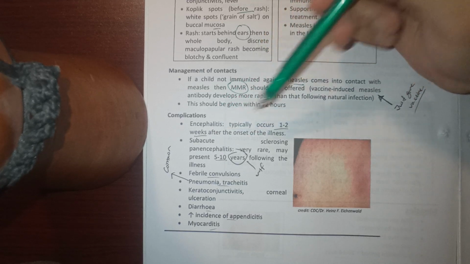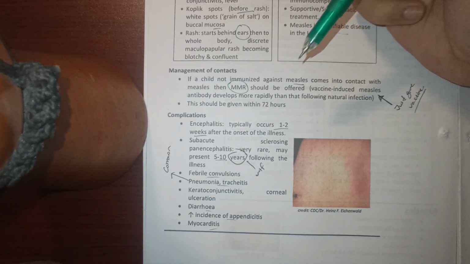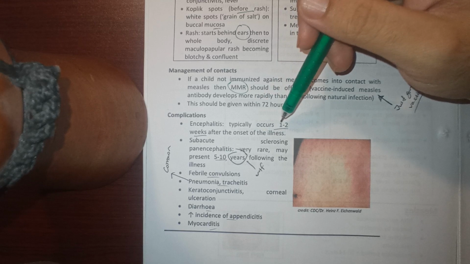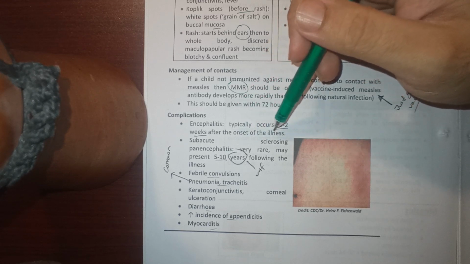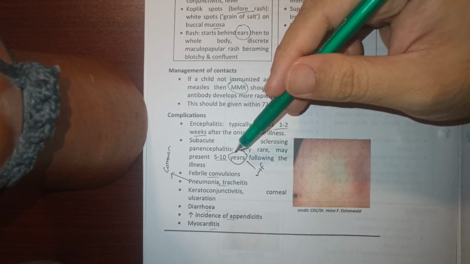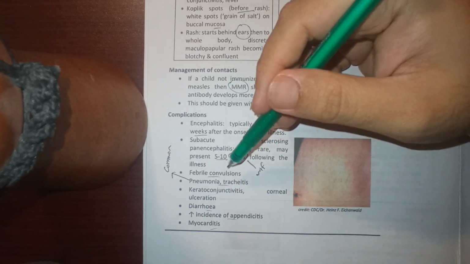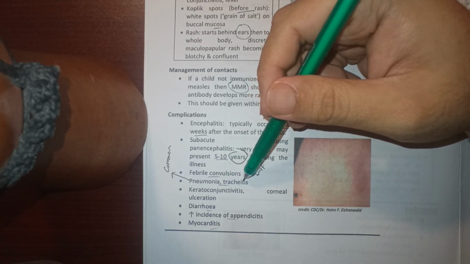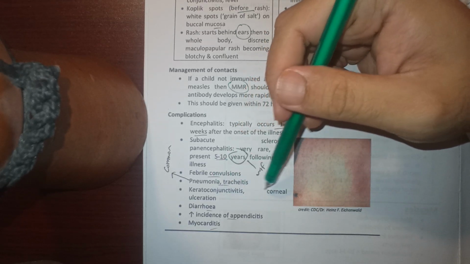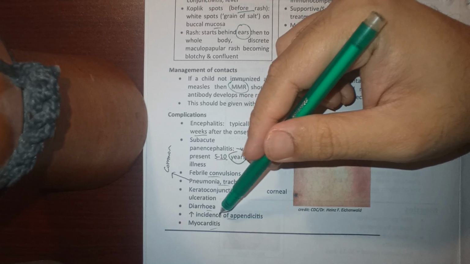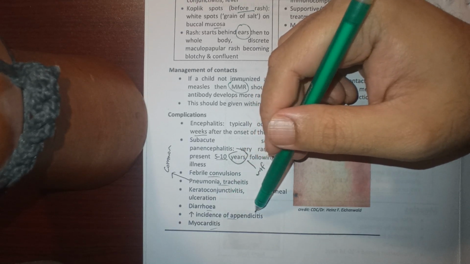Complications of measles: encephalitis typically occurs 1 to 2 weeks after the onset of illness. Subacute sclerosing panencephalitis, very rare, may present 5 to 10 years following the illness. Also febrile convulsions, pneumonia, tracheitis, keratoconjunctivitis, corneal ulceration, diarrhea, increased incidence of appendicitis, and myocarditis.